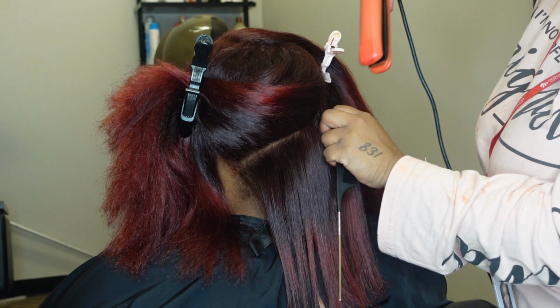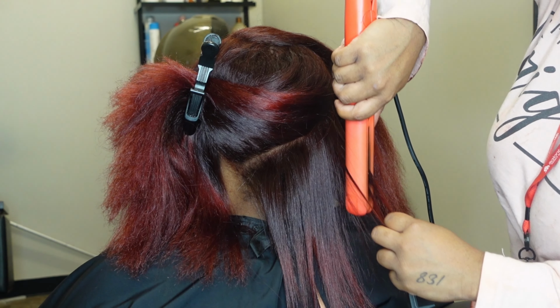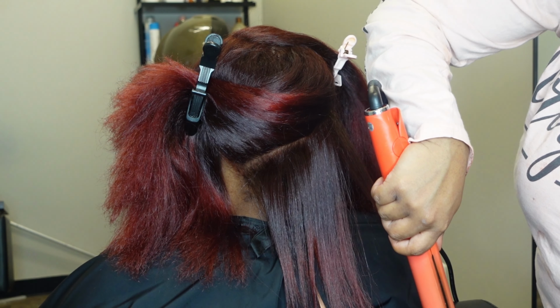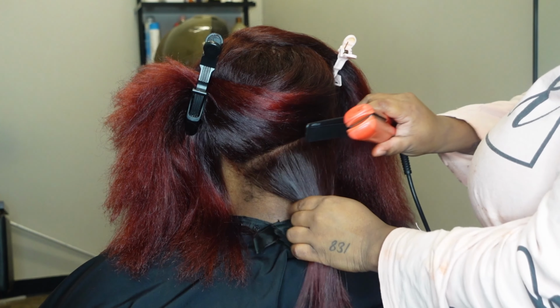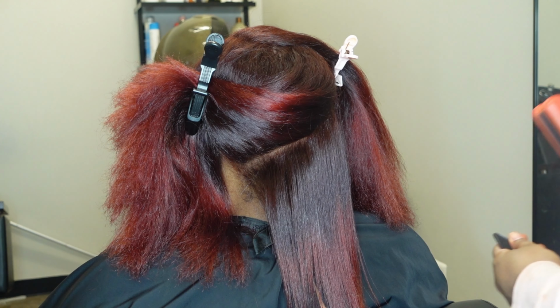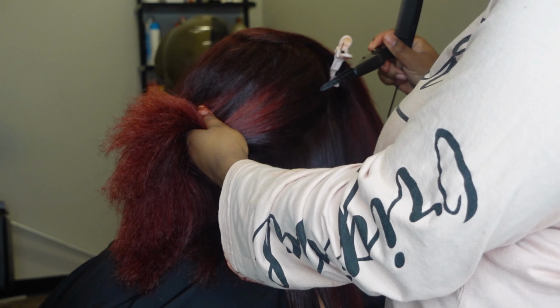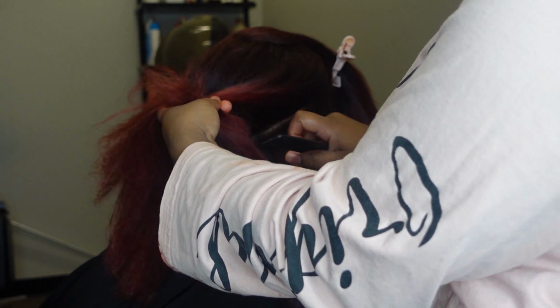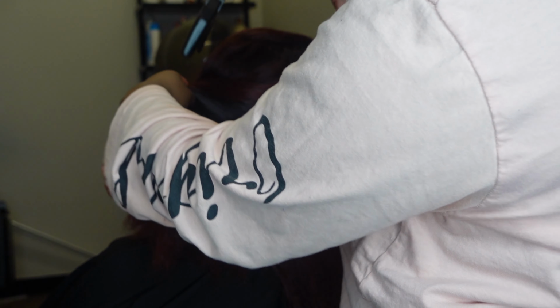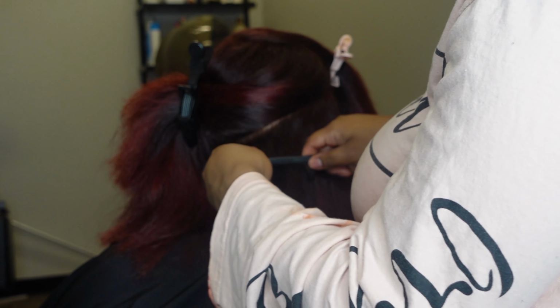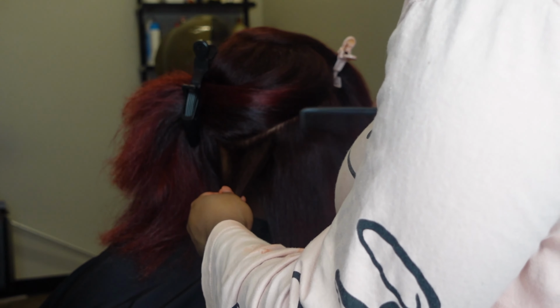You want to stay away from alcohol, but not all alcohol is bad. Stay away from denatured alcohol, and we can get more into alcohols as time goes on. Rose water is great for people with low porosity hair. Rose water is a great moisturizer for low porosity hair.